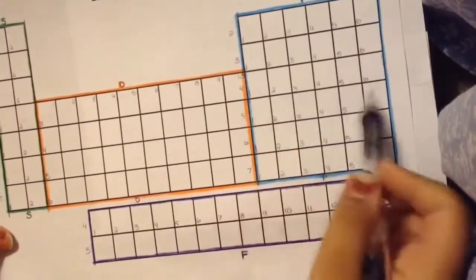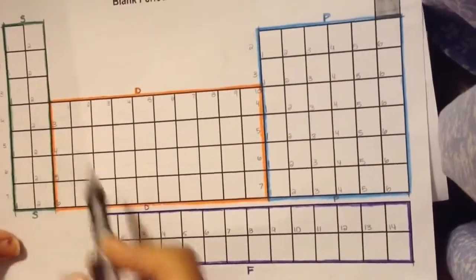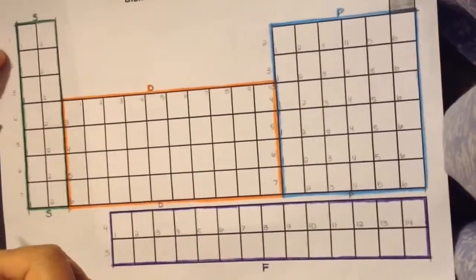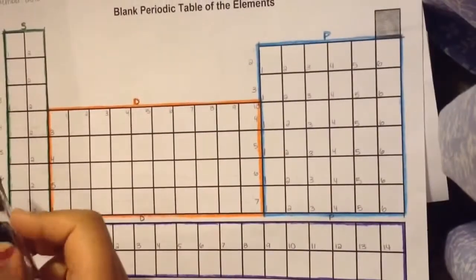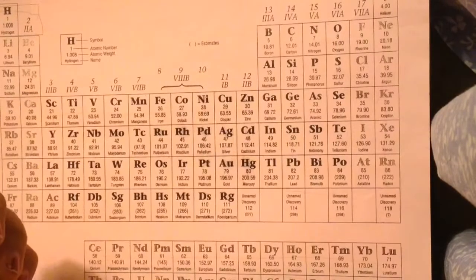And the P is same as section S, it follows the normal logical way. And D, I guess, skips a number or something, I don't know. So, yeah, you need to know that first. So, let's get started on the orbital diagram itself.